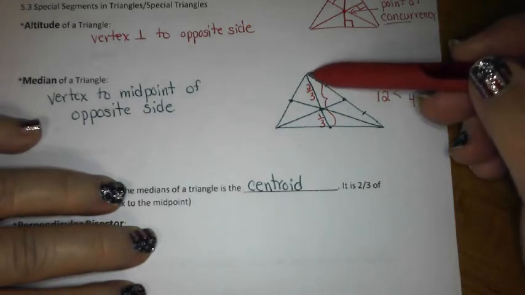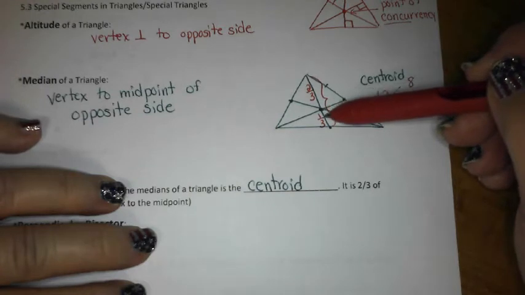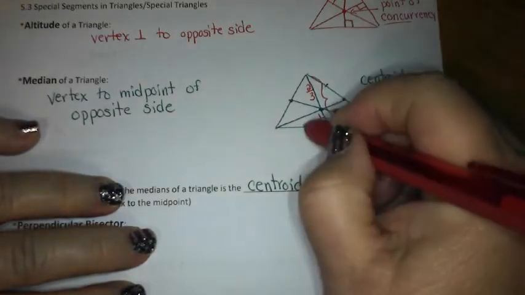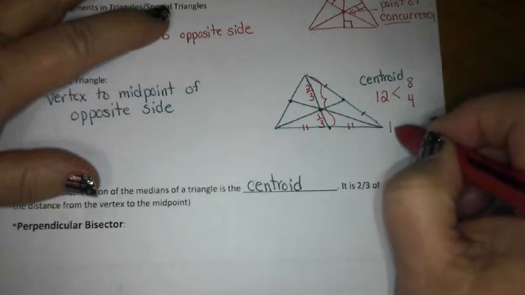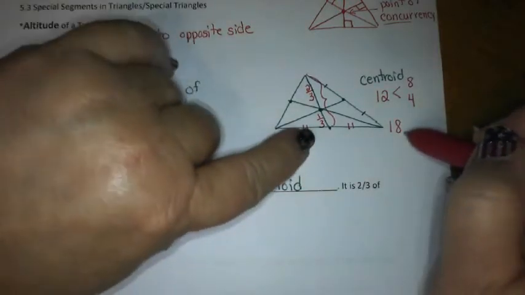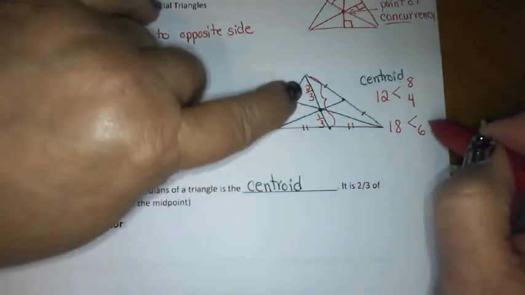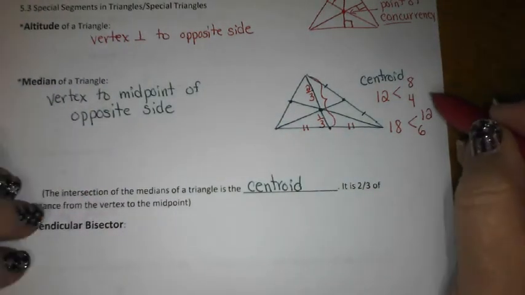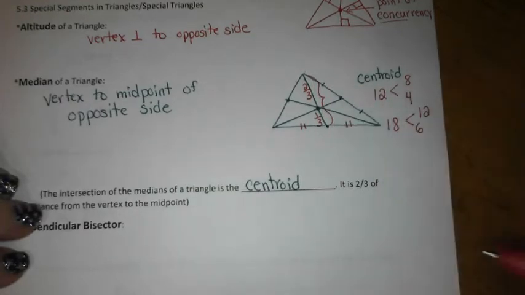Also notice that the segment from the vertex to the centroid is twice as big as from the centroid to the midpoint. So we've got this 2/3, 1/3 relationship. And let's say I made it 18. You divide by 3, which would be 6. And so the 1/3 is 6, and the 2/3 is twice as much. It's 12. So if they give you some values of the centroid or the median segments, that's what it looks like.